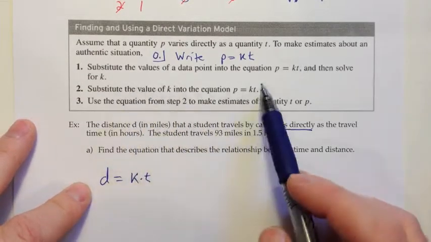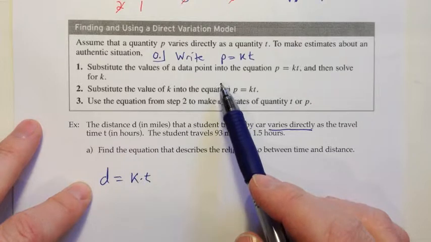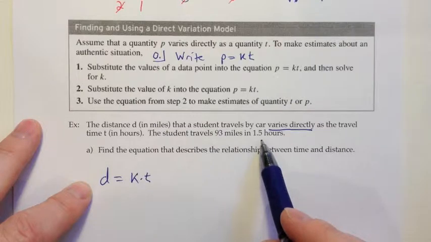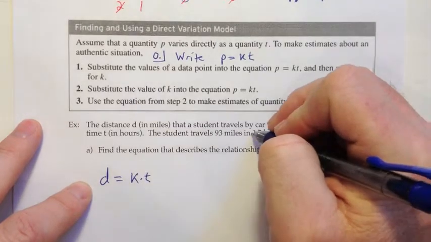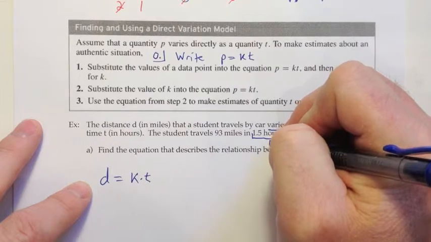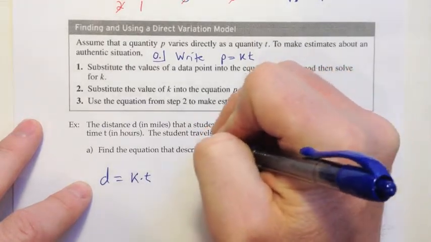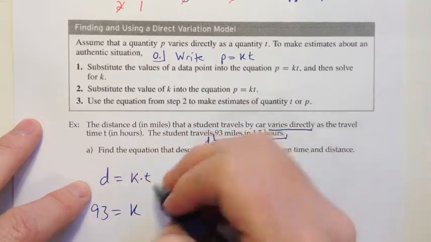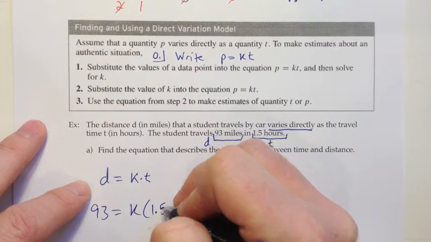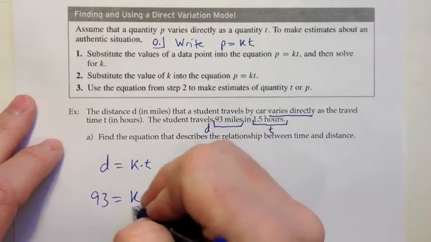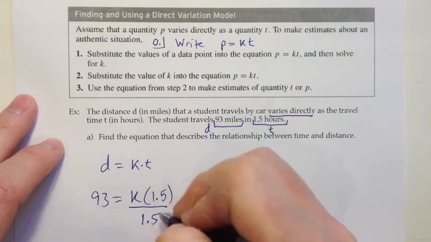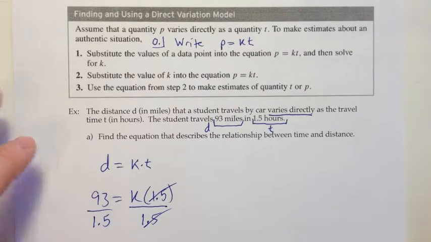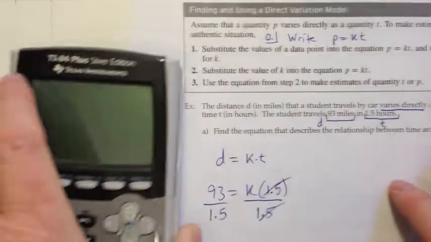And then moving on to the steps that the book gave us, substitute the values of a data point into that equation and solve for k. Well, the data point they gave us is 93 miles and 1.5 hours. So the 1.5 hours is a time, and the 93 miles is a distance. So we'll plug the 93 right here, and the time of 1.5 right here, and then we try to solve for k. So I could divide both sides by 1.5, and those would cancel off. And then let's see what we get for k when we do that.